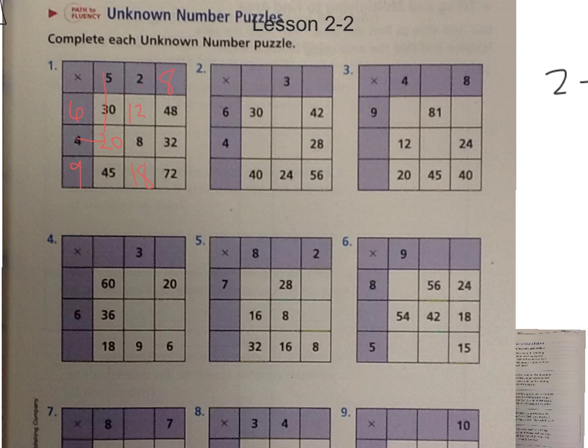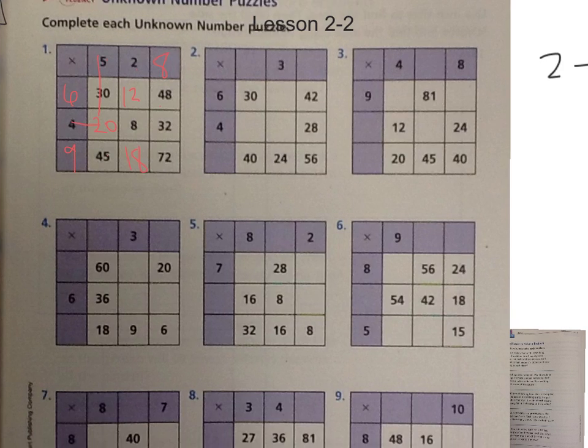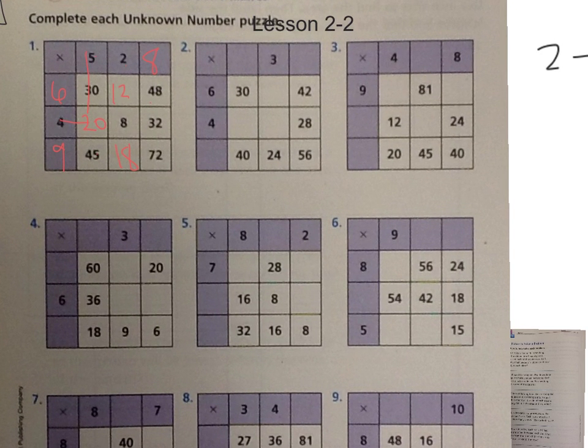I'll do one more of these with you, and then I want you to spend a couple minutes. I'm going to pause it to where you can do the rest. And I'm going to go over them with you in small group. So I'll do number 2. I'll knock out the easy one first, and that's, let's say 3 times 4 right here, so 12. And 3 times 6 here to make 18.